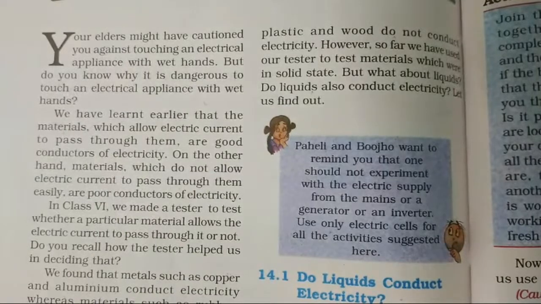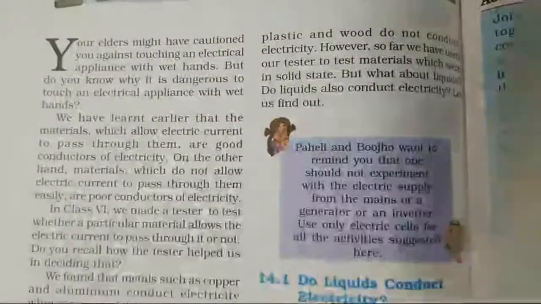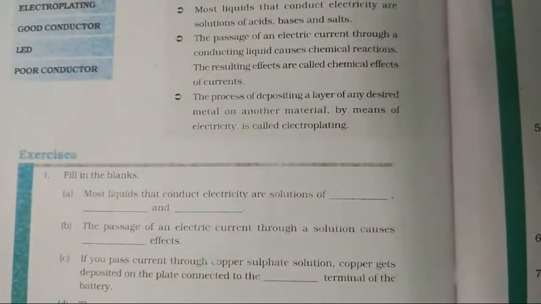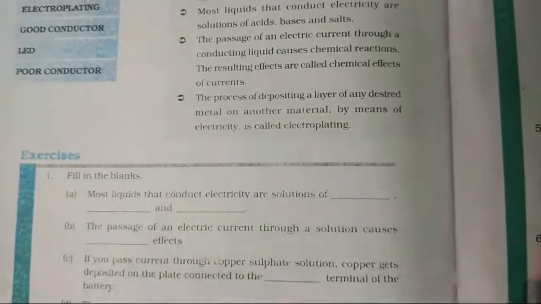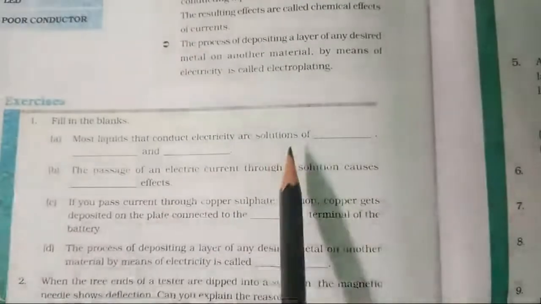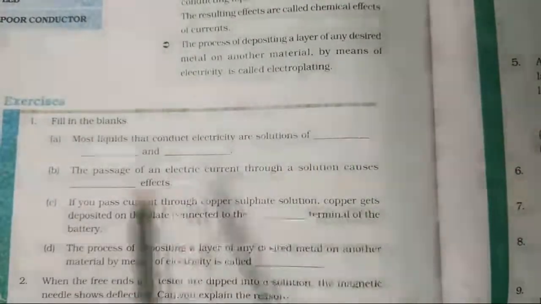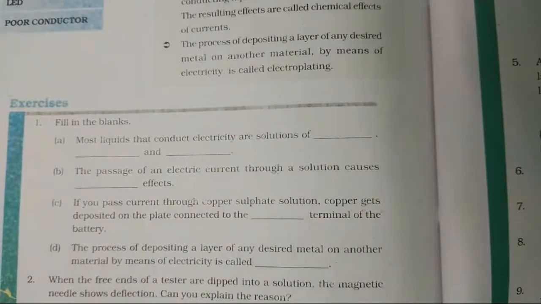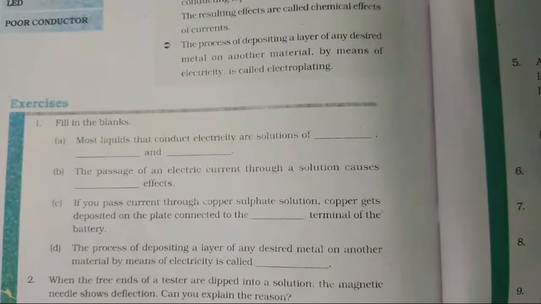Most of the liquids which conduct electricity are solutions of metals. Example, copper, hydrochloric acid, copper sulfate. You can say metals, you can say electrolytes.